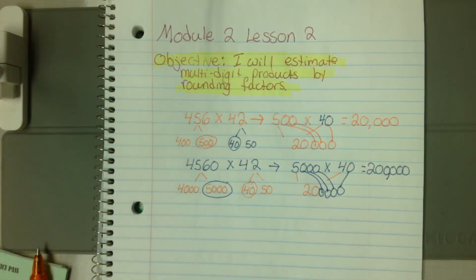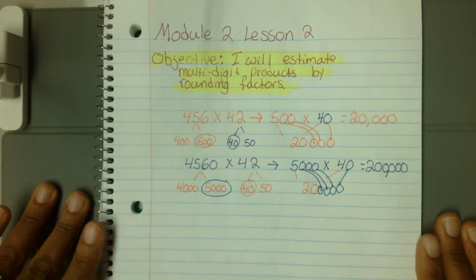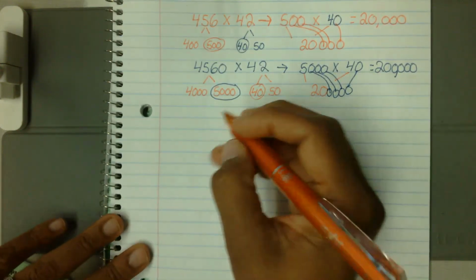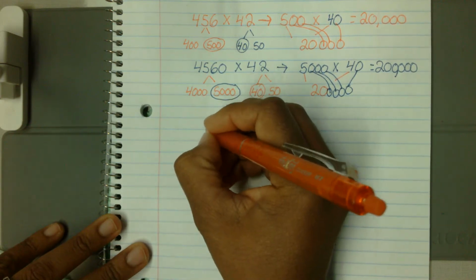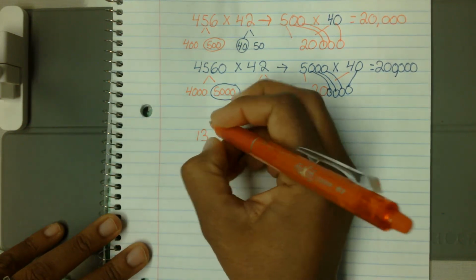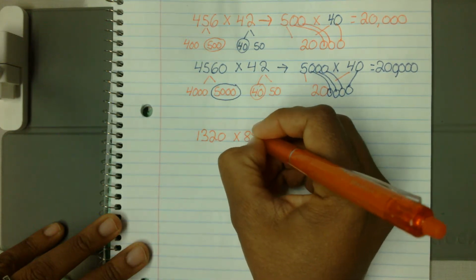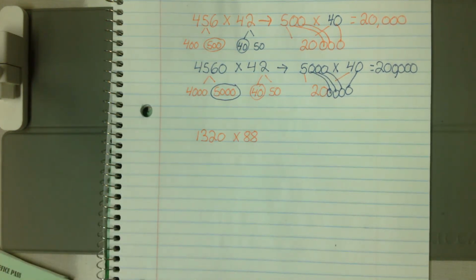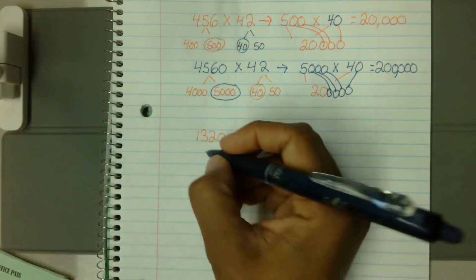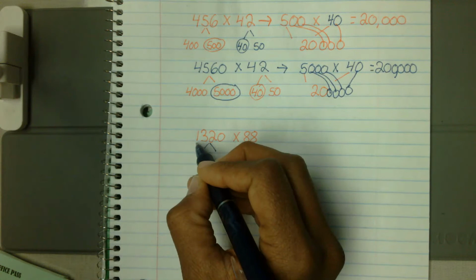Okay. Let's try one other number. Move this up a little bit here. So if you were given the problem 1,320 times 88. So again, we're going to round our factors, and I'm going to think to the nearest thousand.